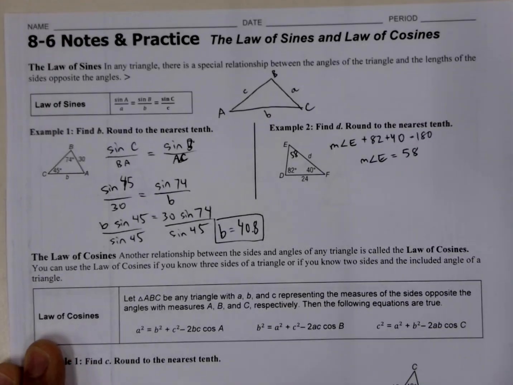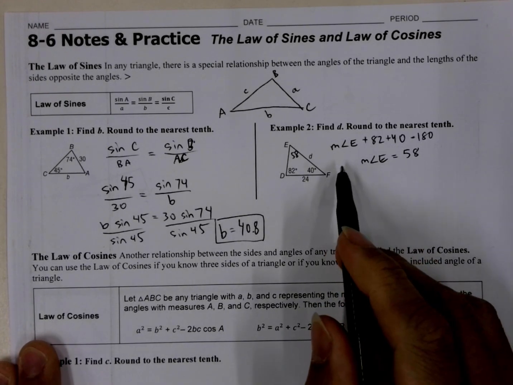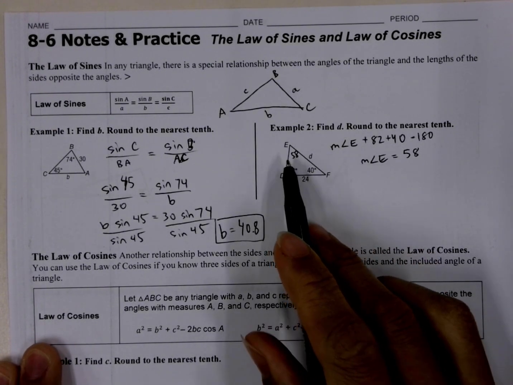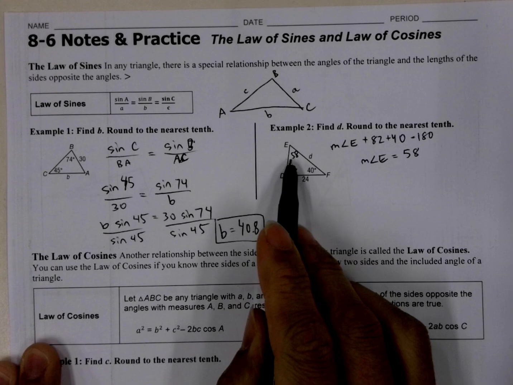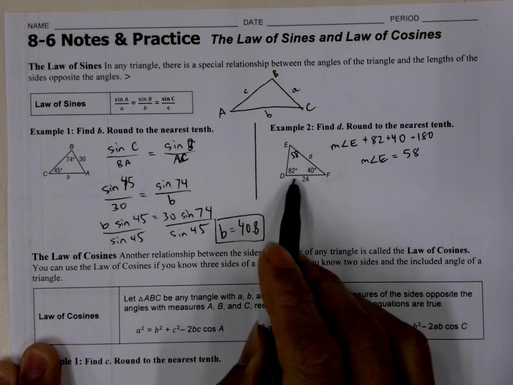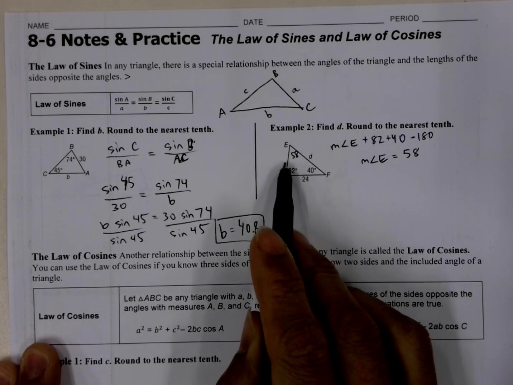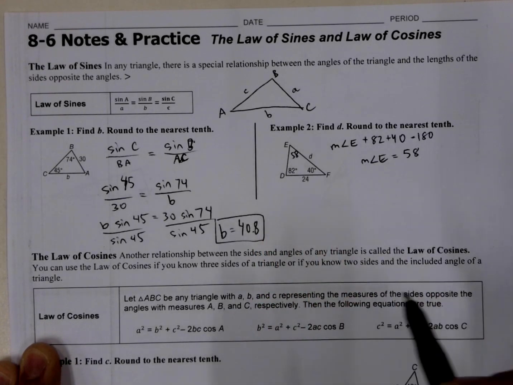So now we're ready to go with the law of sines, right? So how is this going to work? It's going to go sine of 58 over 24 is equal to sine of 82 over d, and we could solve for d.